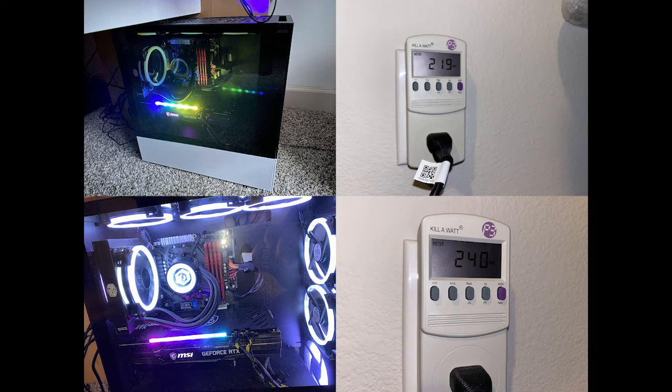Like I said, it's minimal, but I do have 7 fans and the RGB on the GPU and the RGB on the CPU. If you don't have as many fans, then obviously it's going to be a smaller difference, but it's just something to be aware of.